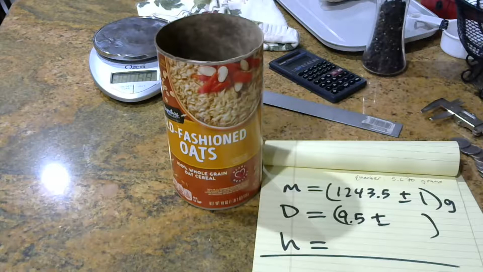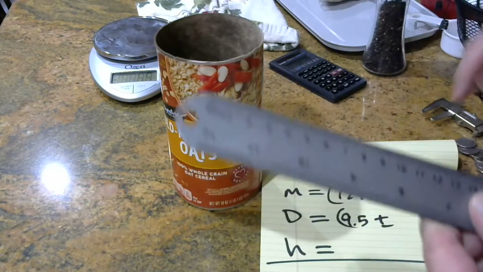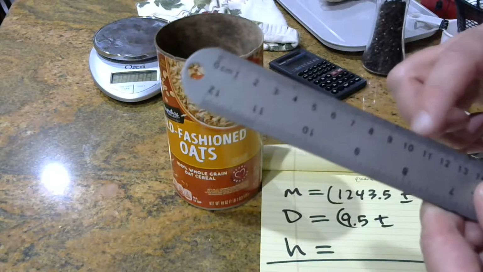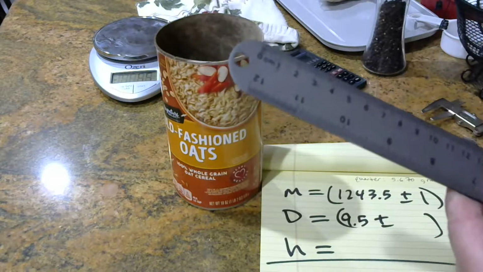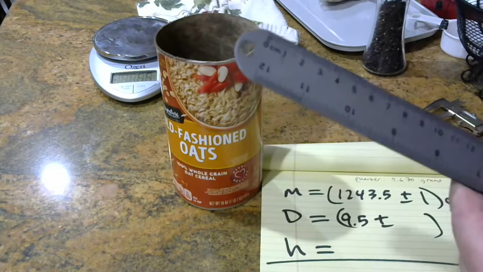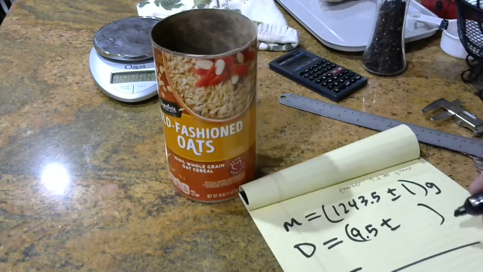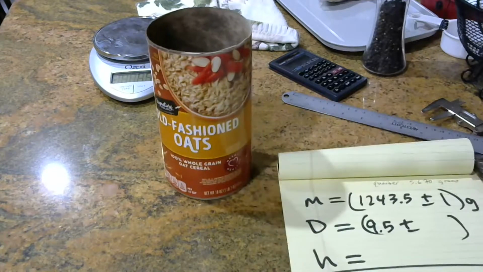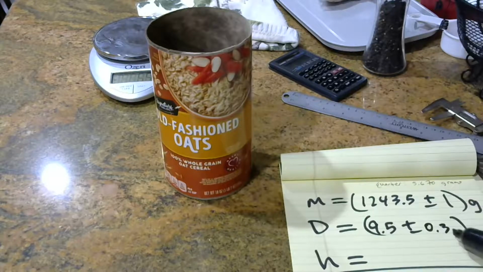But I do want to put some effort here into making a good estimate of my absolute uncertainties. So if I'm looking at the ruler here, I can definitely do better than the nearest centimeter. I'm going to go with maybe 3 millimeters or even 2 millimeters. Let's say 3. So 3 millimeters would be 3/10 of a centimeter. Sorry about the camera angle here. So 0.3. Even that might be overestimating, too pessimistic.